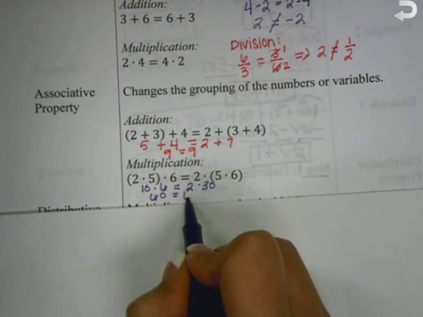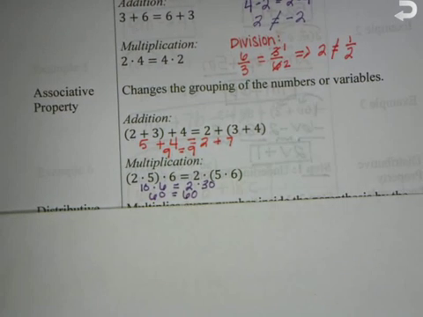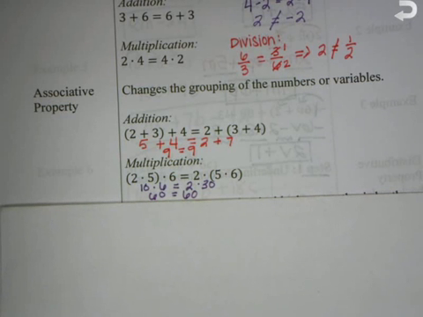Are they the same? Yes. Do you think the associative property works for subtraction or division? No, it does not. So we only are working with addition and multiplication here. Any questions so far?